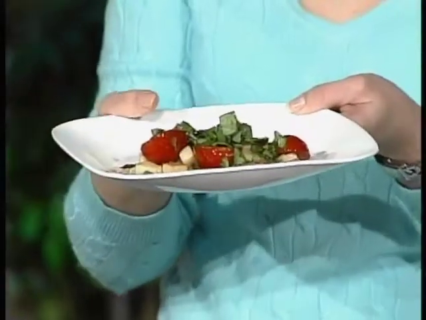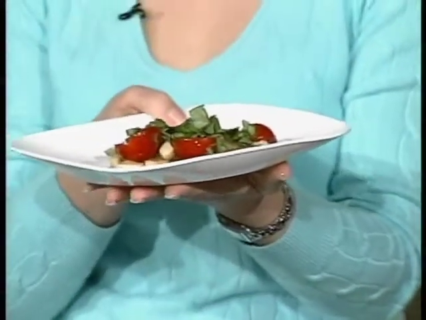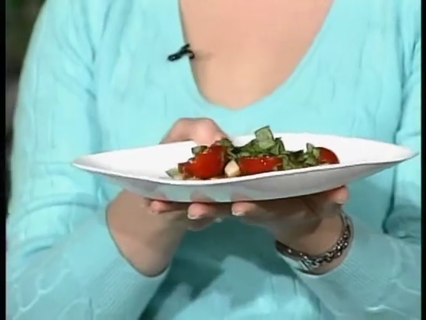So as you can see here, we have a low sodium appetizer. It only has 5 grams of sodium and about 165 calories, and no cholesterol at that.